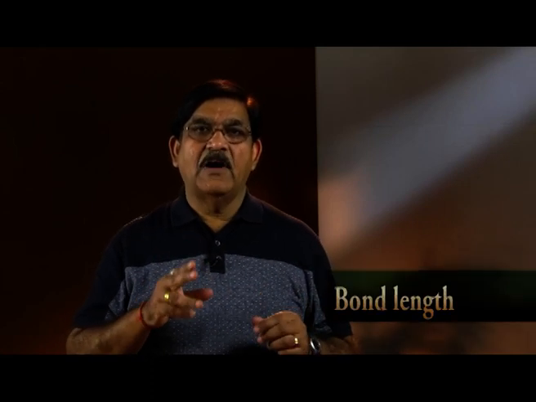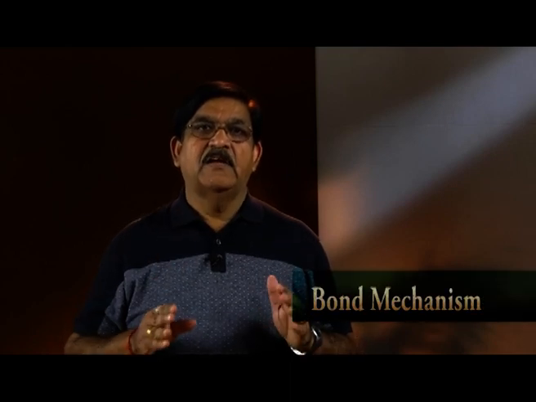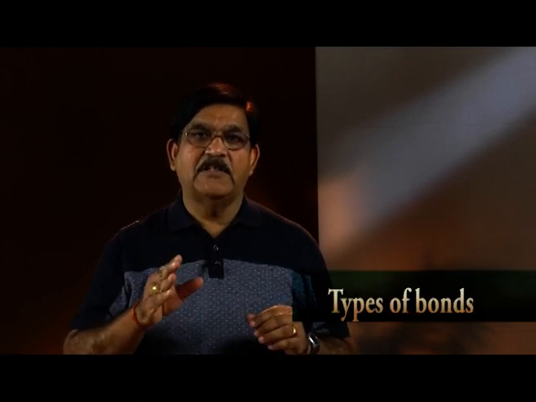Bond length. Bond length is the average distance between the centers of the two bonded atoms. The term bond length specifically refers to the average position of the two atoms during the harmonic vibration that they undergo. Bond mechanism. The bond mechanism is an electrostatic force of attraction that holds bonded atoms together. Types of bonds.